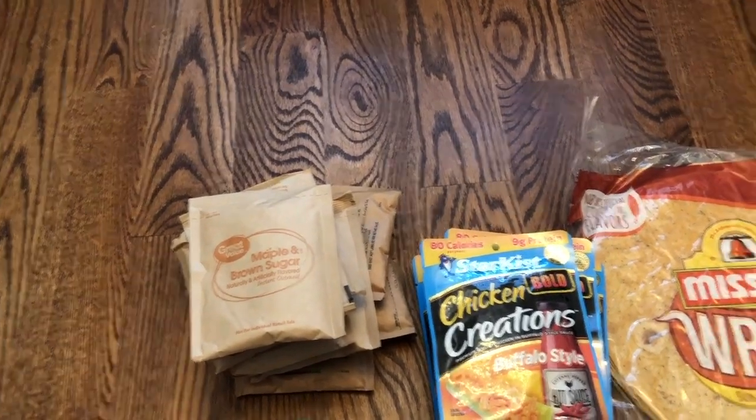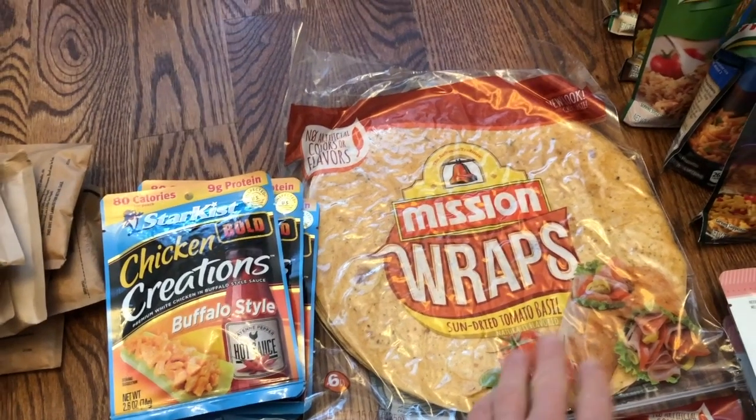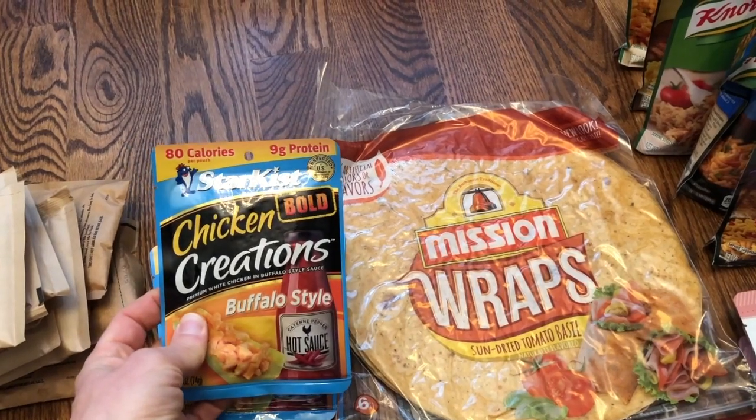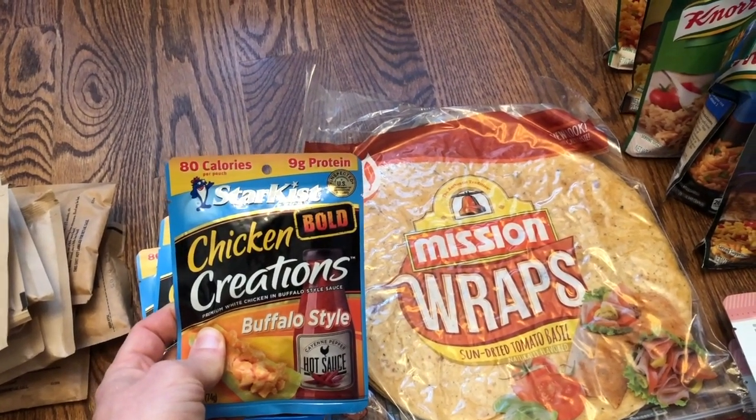And then for lunch, I go for a wrap and I put some kind of protein in it. So here I have 5 of these Chicken Creations packets. A lot of times I'll not be able to find these on trail, so I'll go with tuna.